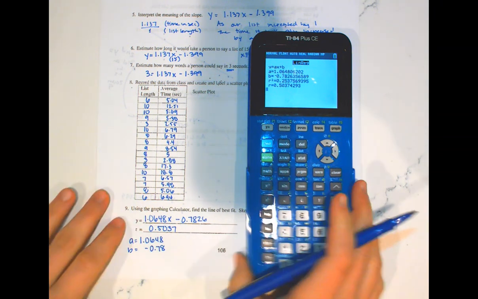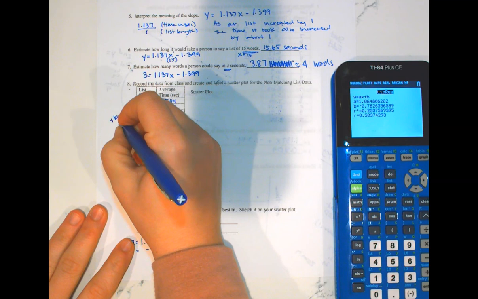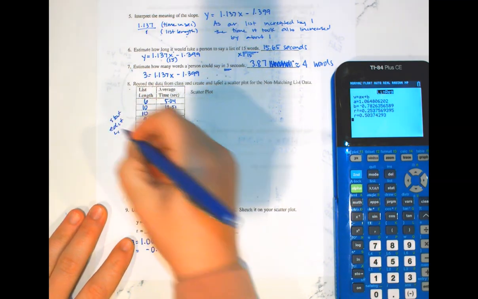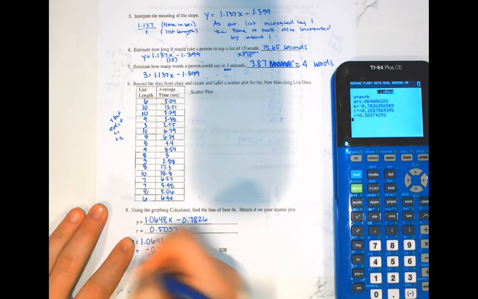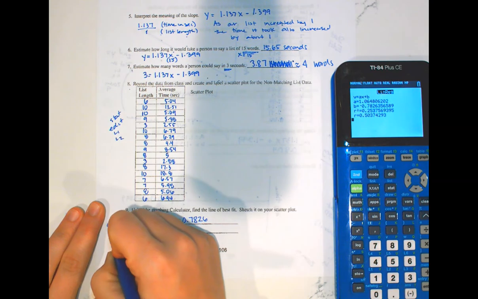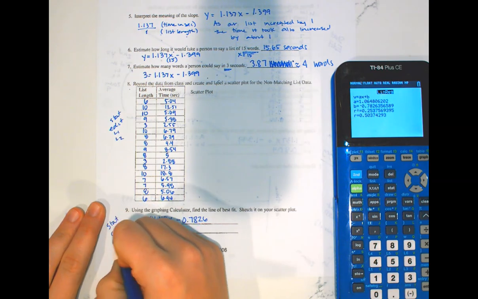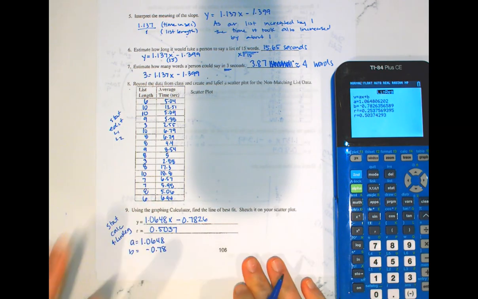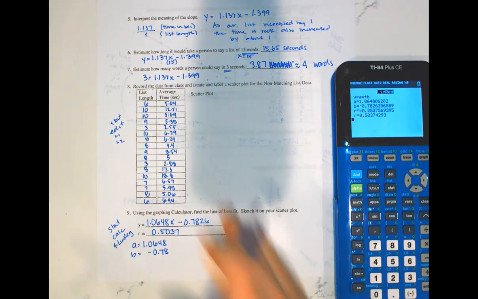Remember, we did Stat, Edit, typed this into list 1 and list 2. Then we hit Stat, go over to Calc, and then we pick number 4, which is our linear regression. So now we're ready to graph.